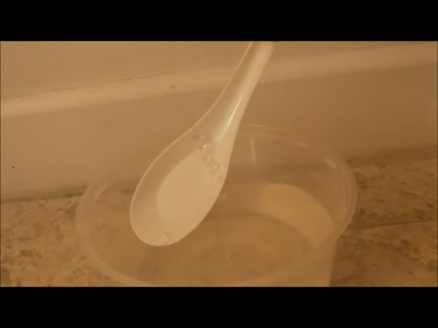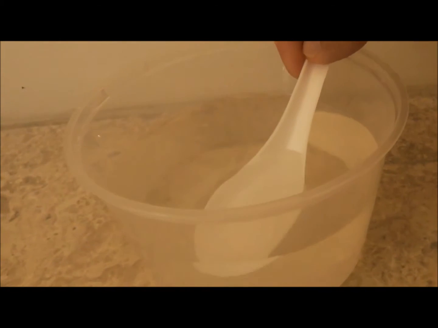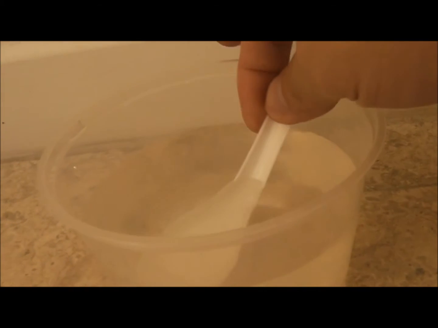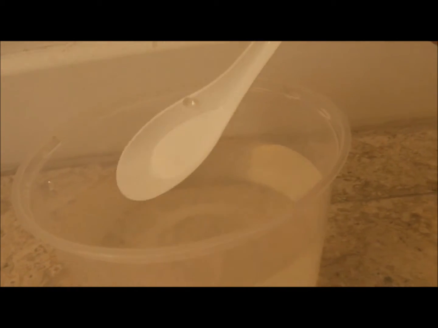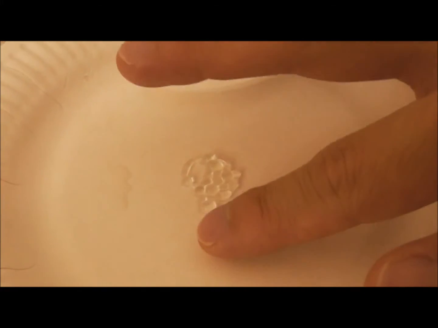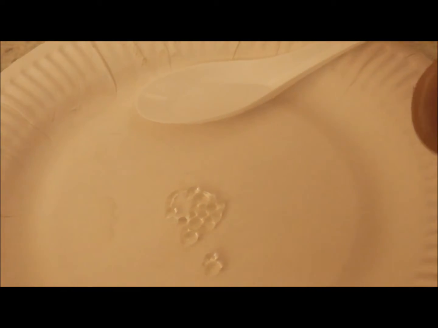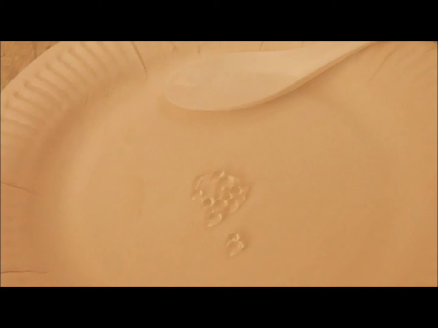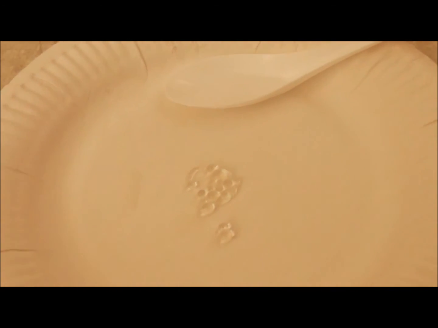After that, they can scoop it up using a plastic spoon and place it onto a paper plate or a plastic plate. You can see this gummy, they can feel the texture and also describe how it looks like and draw it into their worksheet. Okay, so basically that's all for this week's activity.